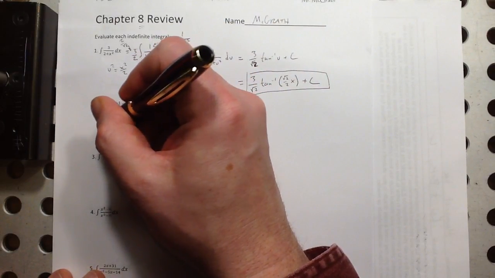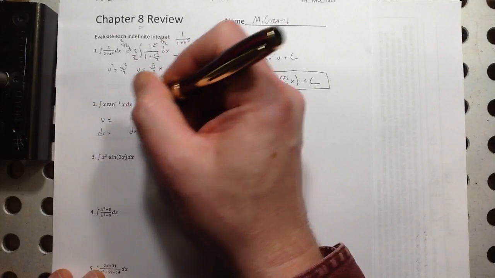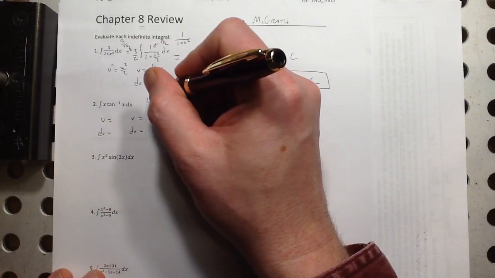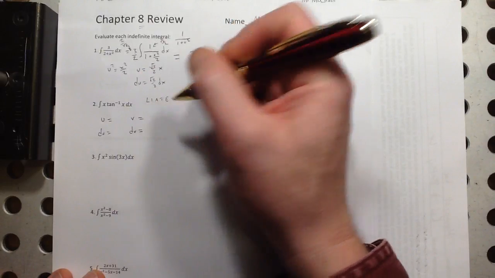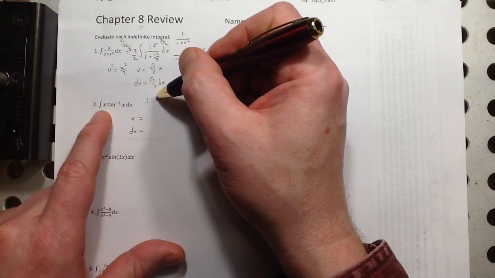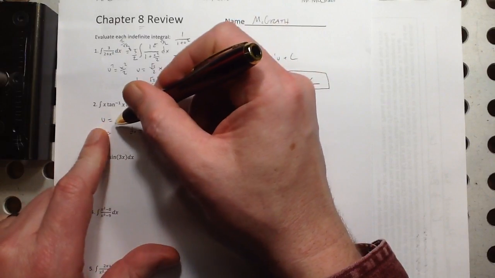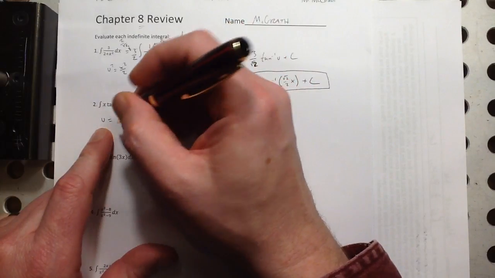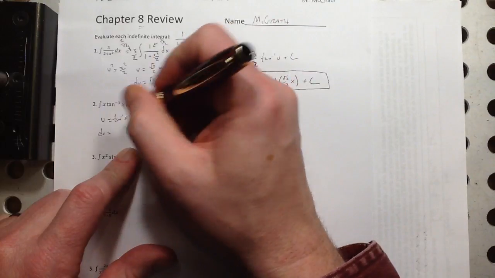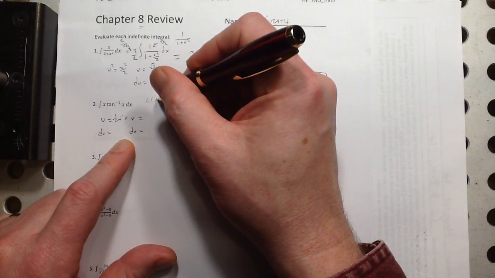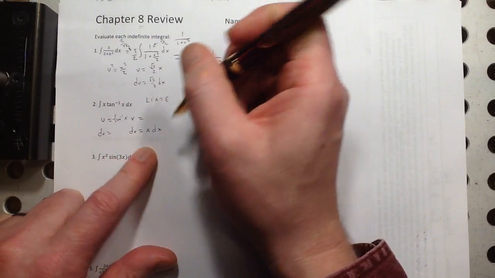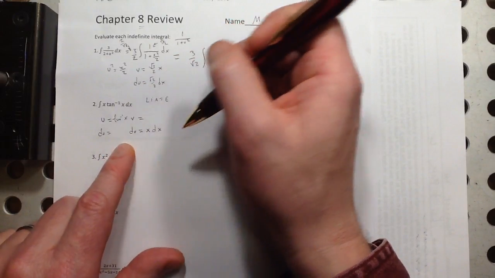So let's choose the u and the dv. Using my LIATE acronym, I have inverse trig and algebraic. So inverse trig should be first. That's the thing that I should choose for the u, so that would be tangent inverse of x. And algebraic, that's my x, that should be here. And try not to forget the dx there.